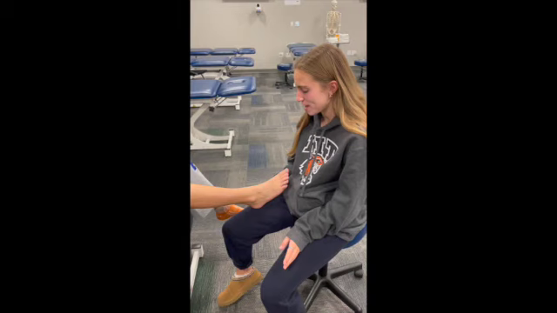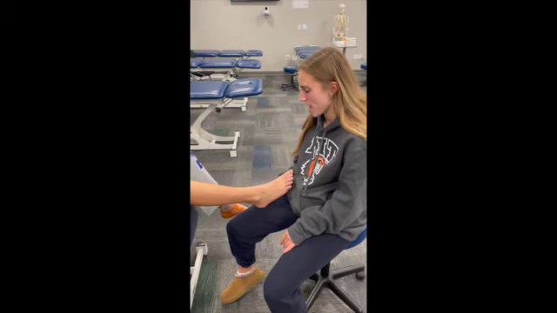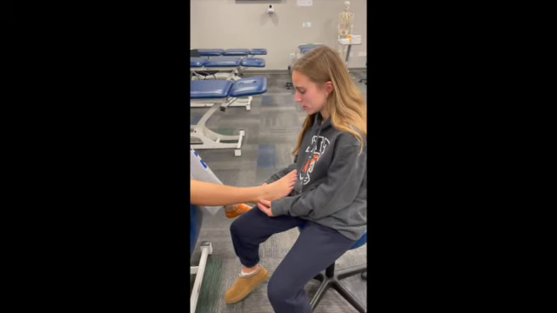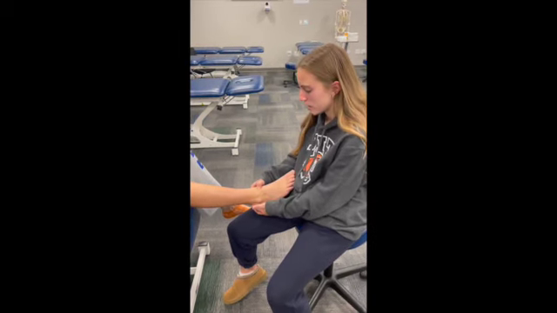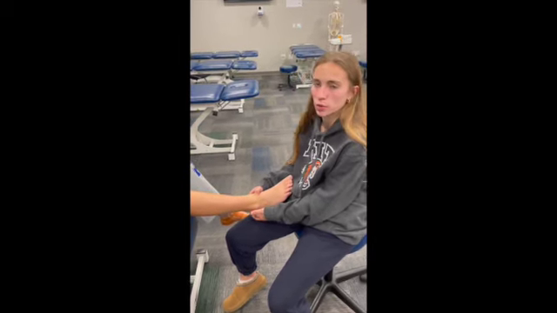All right, so we're gonna find the inferior tib-fib joint, and so we can do this by starting at the malleoli and working medially until you drop into a groove, and this is superior to the talocrural joint.